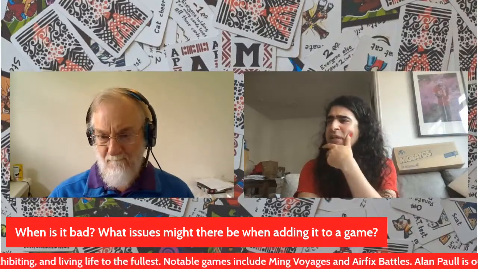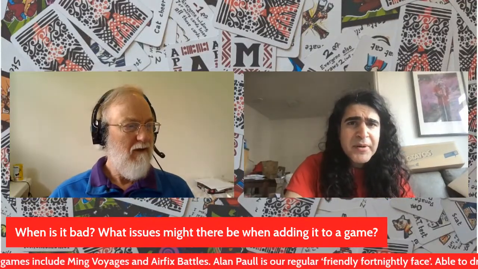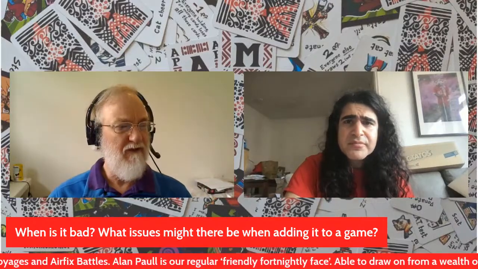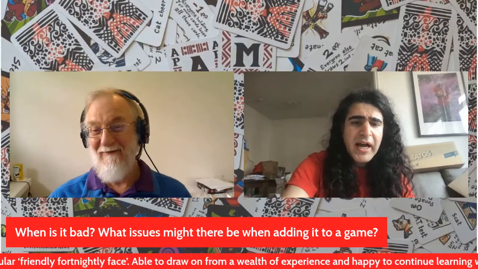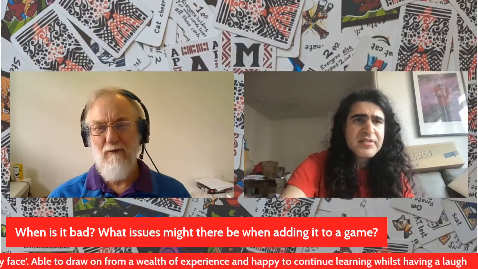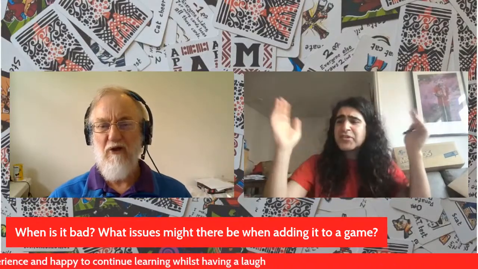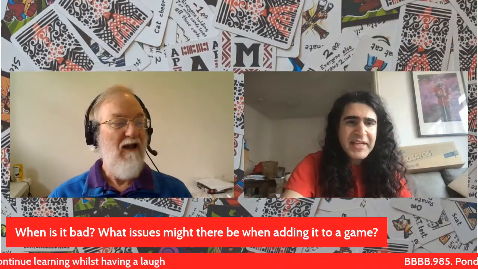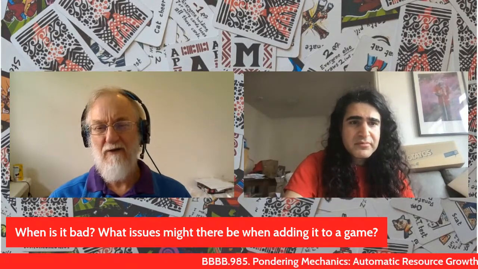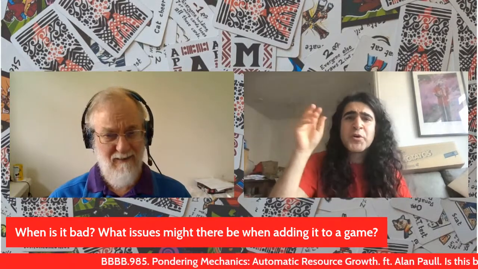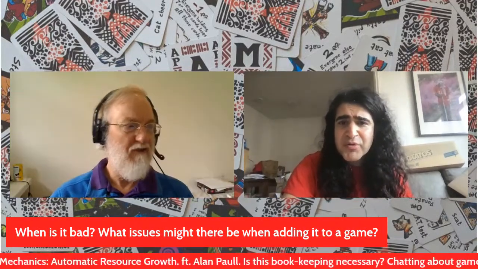I mean, Risk is actually a really interesting example. I don't think that's listed. I might be wrong. Is that automatic resource generation? I don't know. Is it automatic resource growth? Because if you play a card, or you hold an entire continent, you get stuff. Well, you normally play sets of cards to get more. But for the continents, you get them, exclusive use. That's true. Control over a continent.